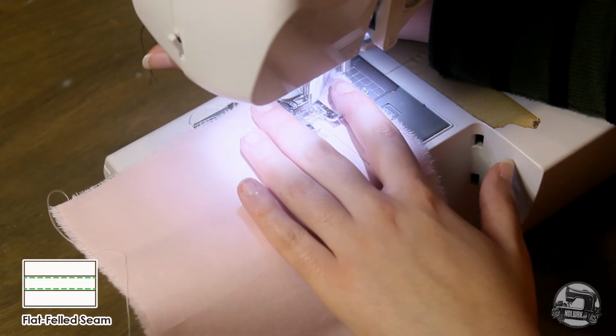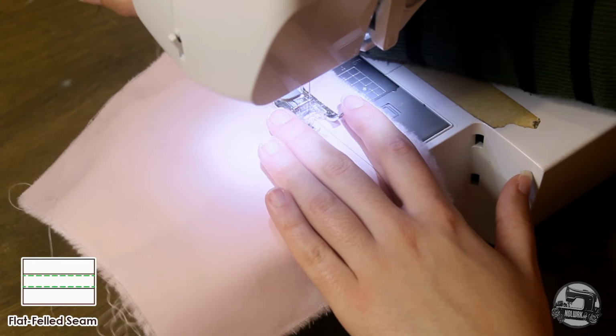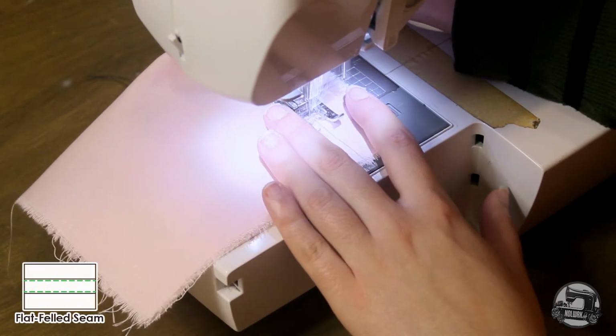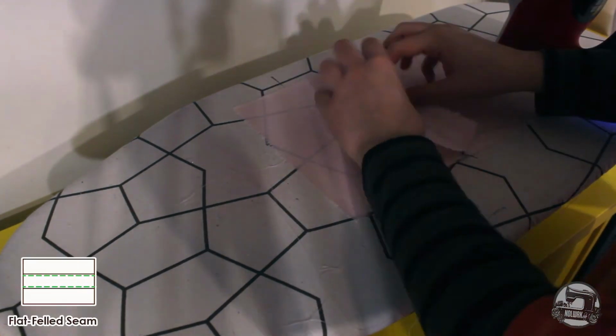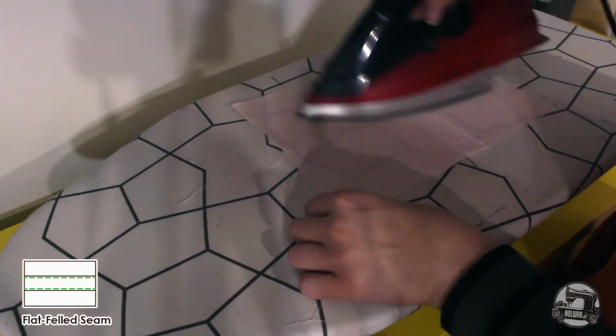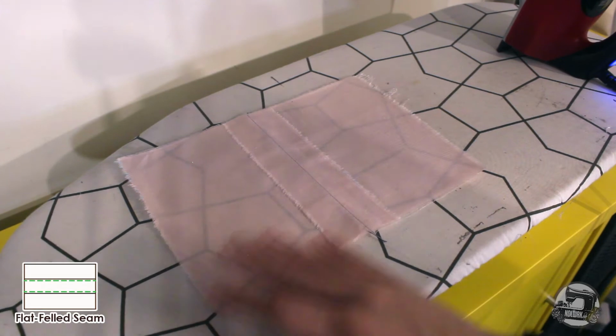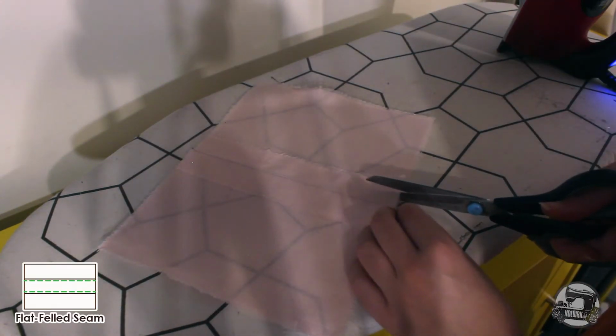Lastly, for today, we'll be looking at the flat fell seam, which is commonly used for jeans. It's made by placing one edge inside a folded edge of fabric, then stitching the fold down. The fold encases the raw edges, which protects them from fraying.